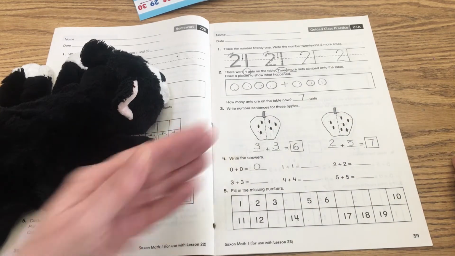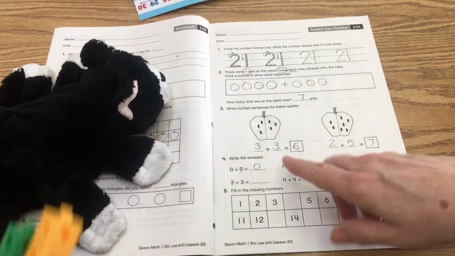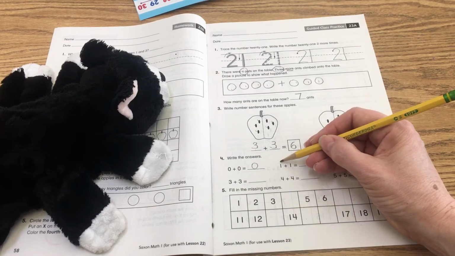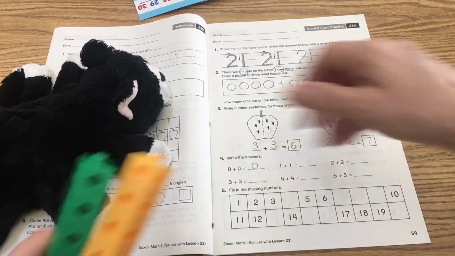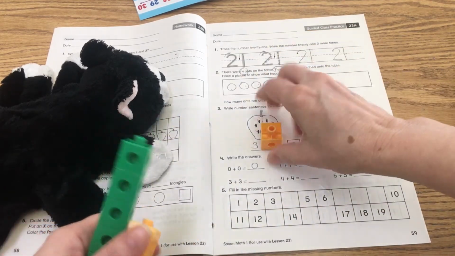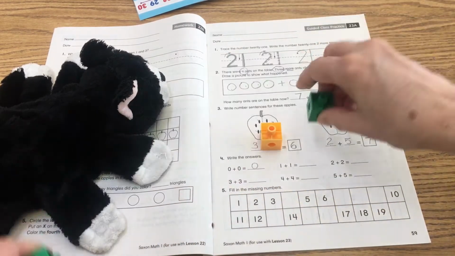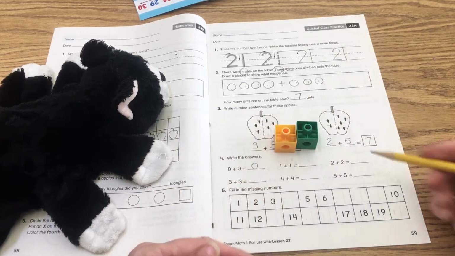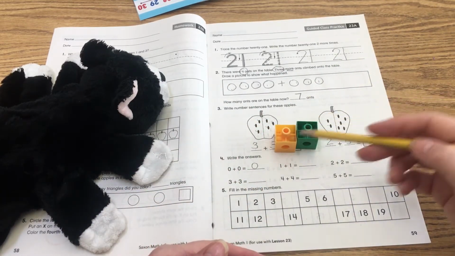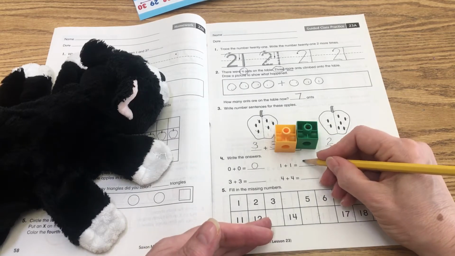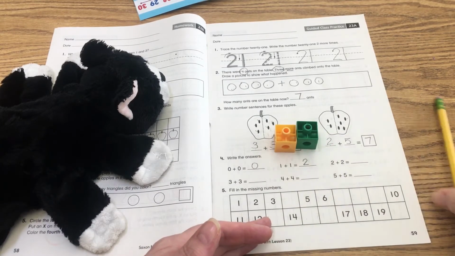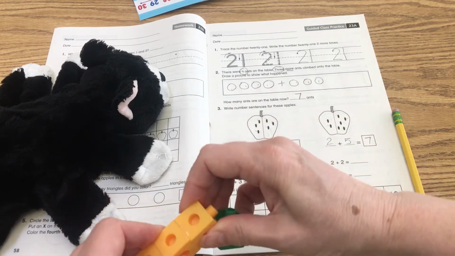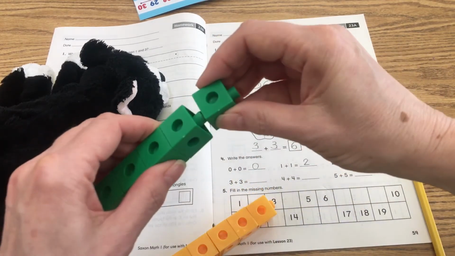Now on the next problem over, this is saying to solve for 1 plus 1. If I have 1 yellow cube and 1 green cube, how many cubes do I have altogether? 1, 2. So 1 plus 1 equals 2. Okay, now I'm going to put those back.